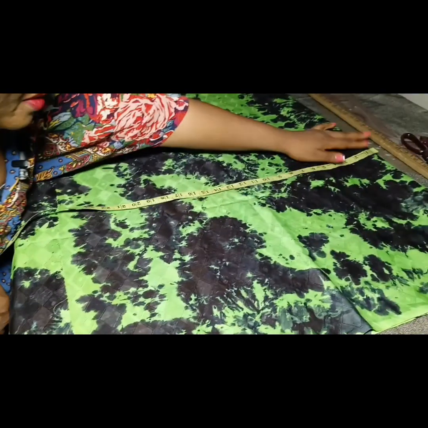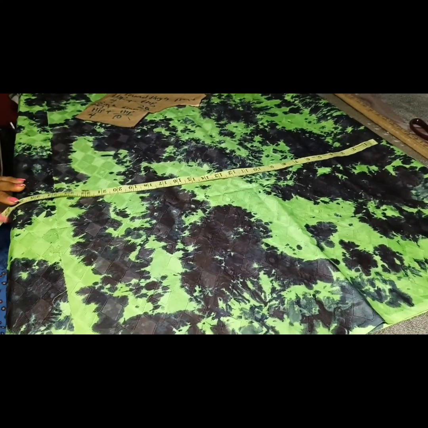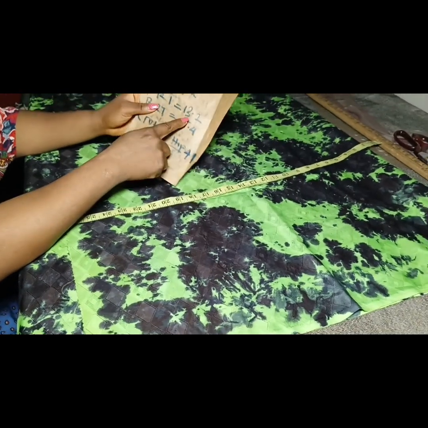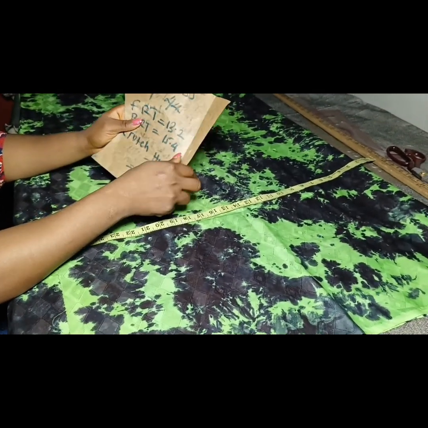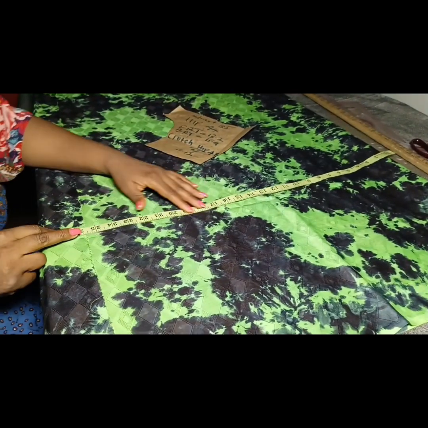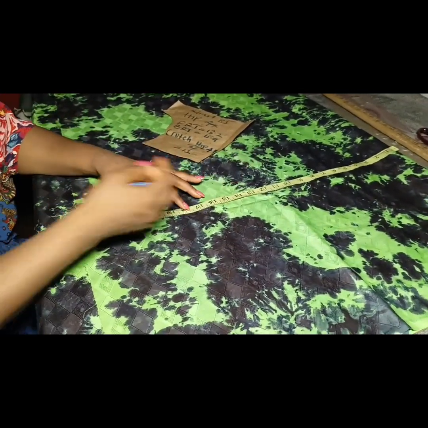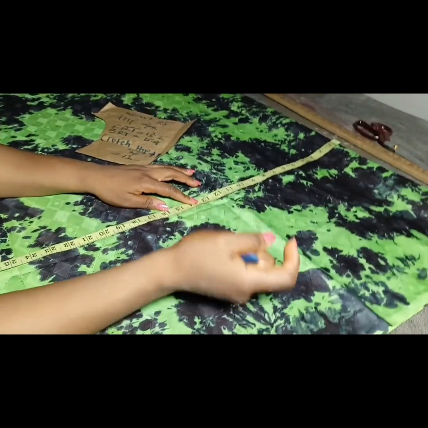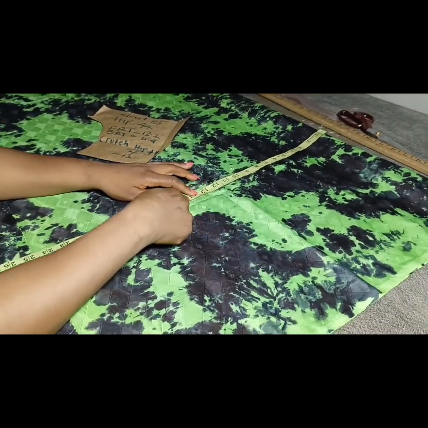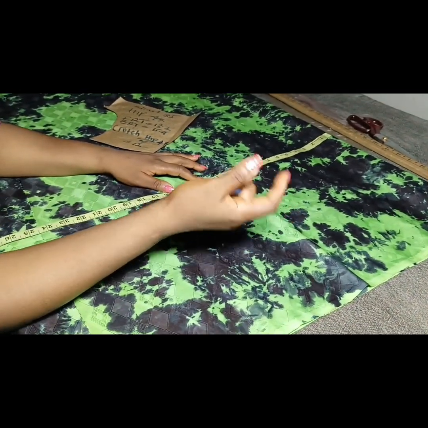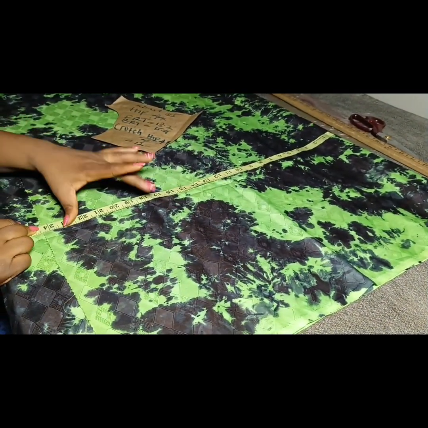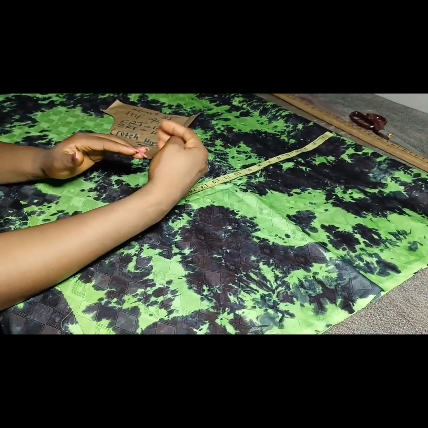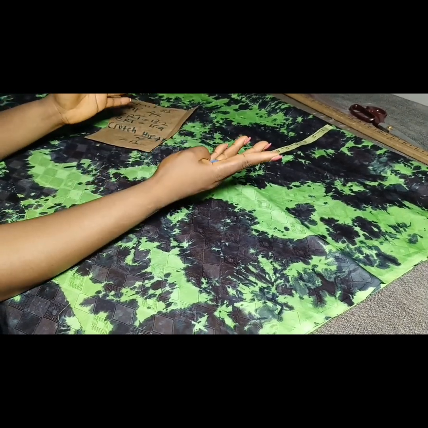I folded my fabric and I have my 24 inches. So this is for the front. Remember I said the front round thigh is 13.2 inches. So here I have 24 inches. 24 minus 13.4 inches, I'll be left with about 11.5. I think so. That's about 11.5, right? So that 11.5, I'm going to divide by 2. That will give me 5 and 3/4.